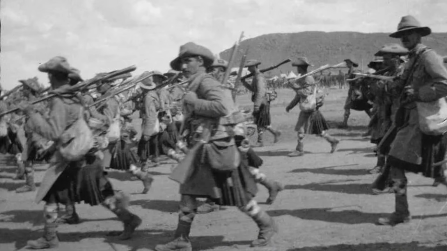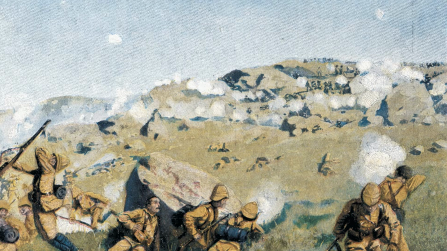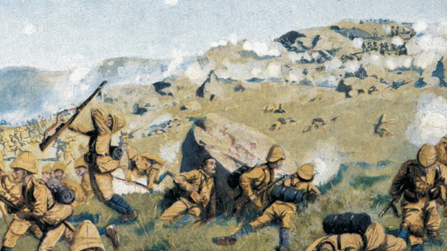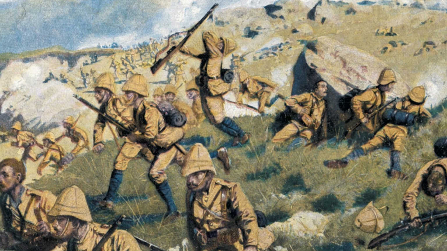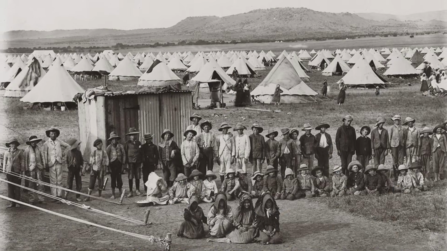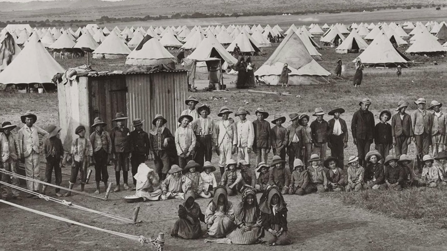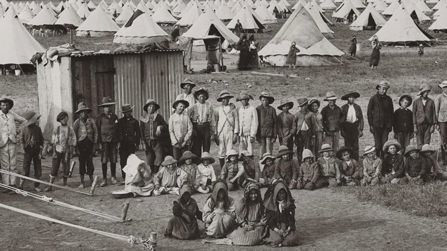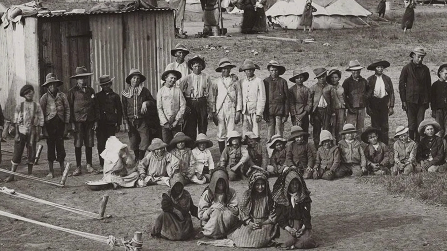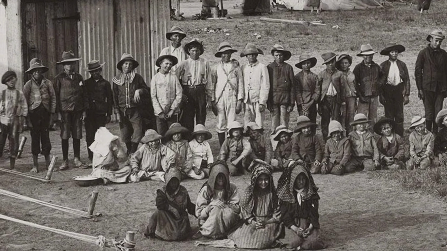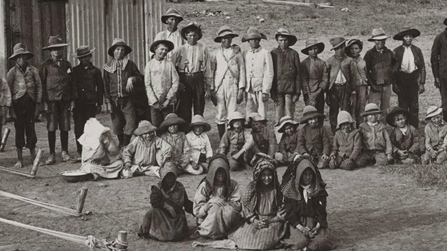The British used scorched earth tactics, as we know, burning farms, destroying homesteads, placing women and children predominantly in concentration camps. And man, those numbers were staggering. I think approximately 28,000 to 30,000 Boers died in British concentration camps during that time.